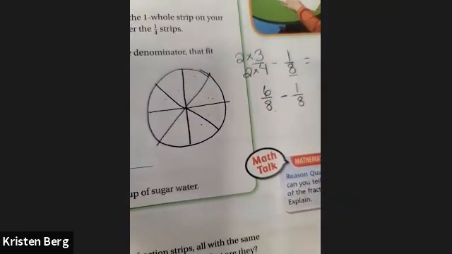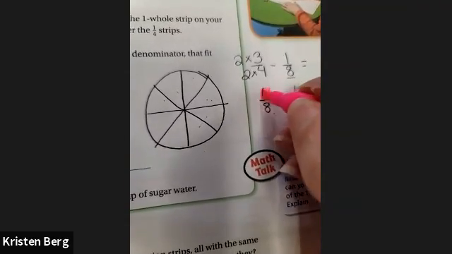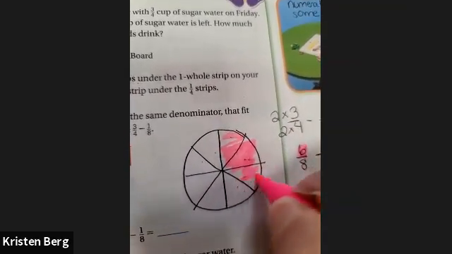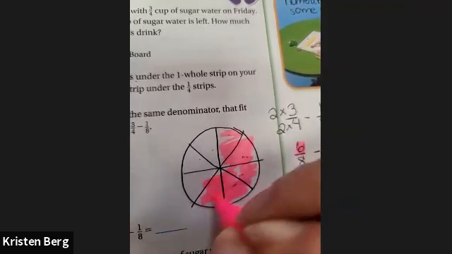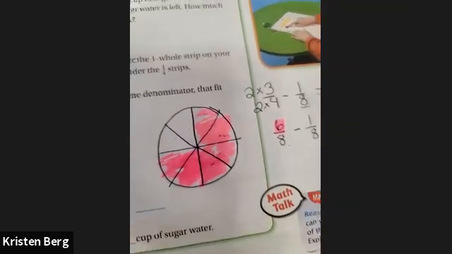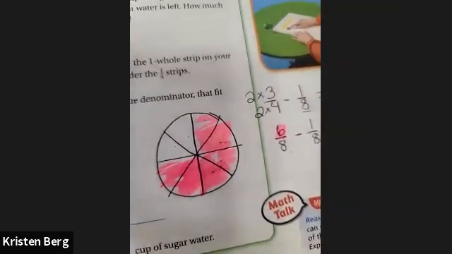Now, what it is saying is that there are 6 out of the 8 that are here. So 6 out of the 8 pieces are still remaining.